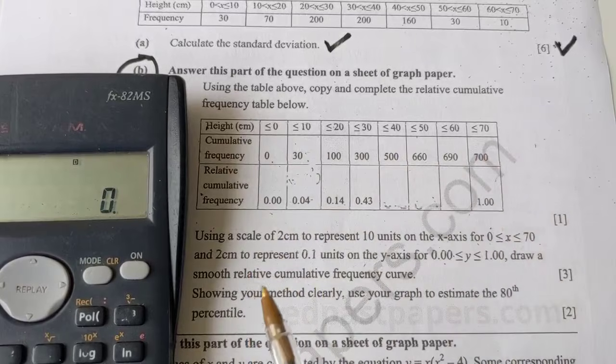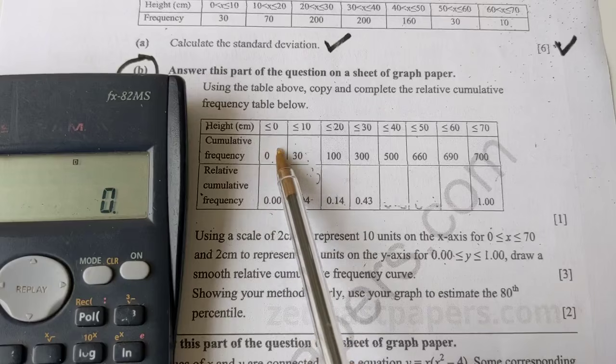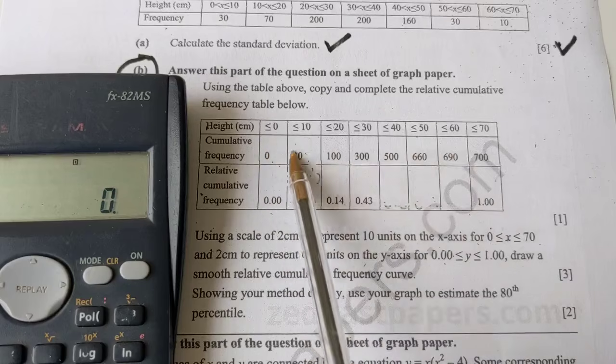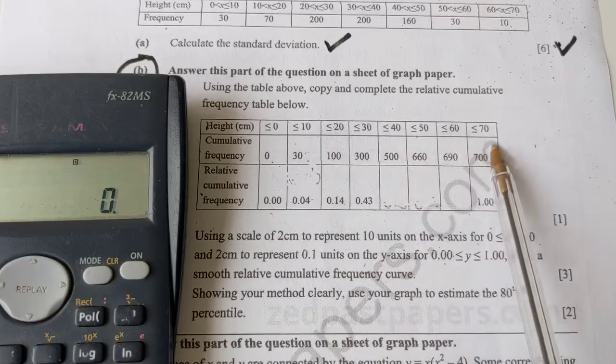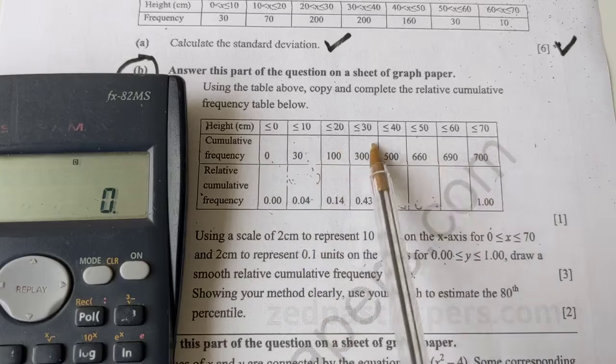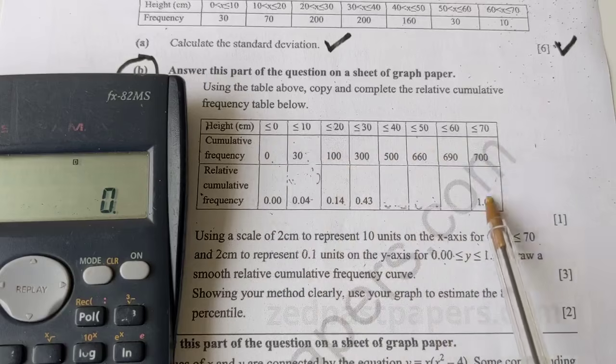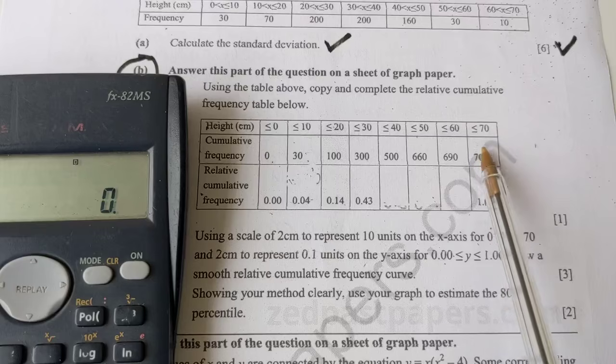Now how do we do that? What we do is we just divide these values which are here by the last value, the total. So the total is this. We divide these values by the total.